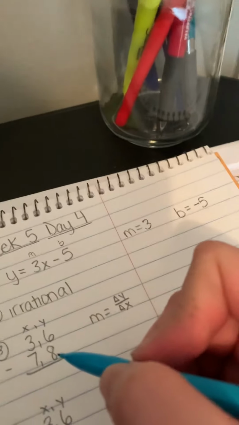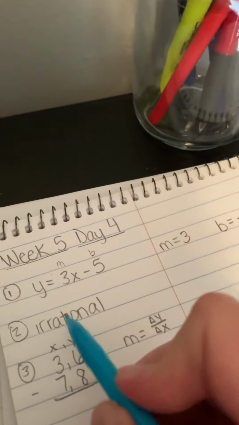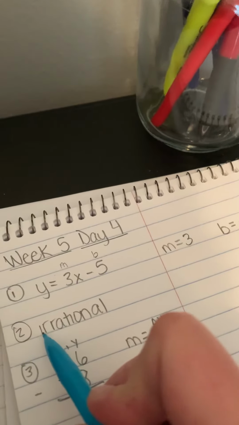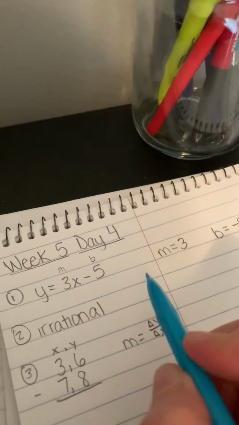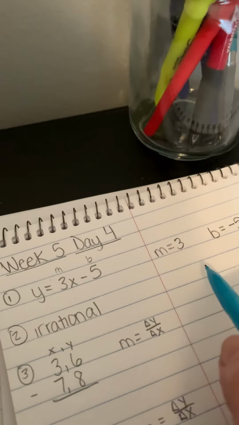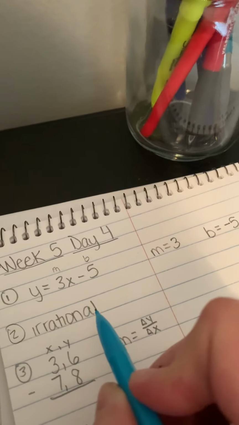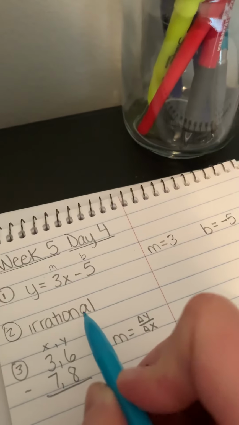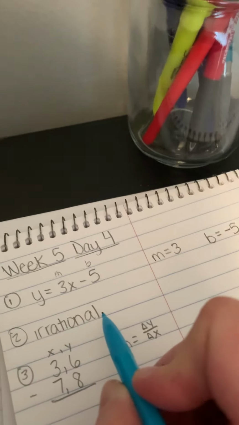Number 2 says, is pi rational or irrational? Is it a rational or irrational number? The actual pi is irrational. We represent pi by the rational number 3.14 oftentimes, but the actual number pi is irrational because it is a decimal that does not terminate and does not repeat.